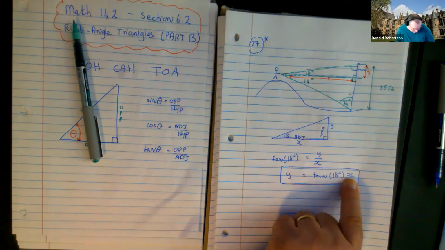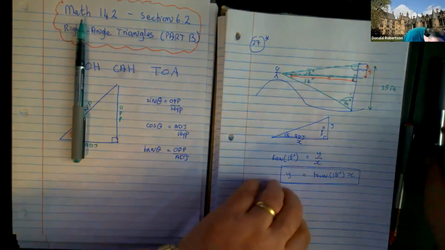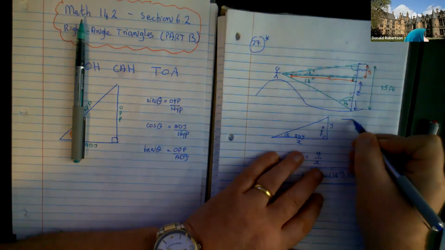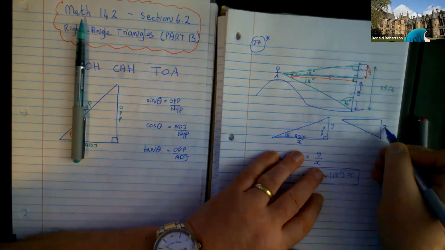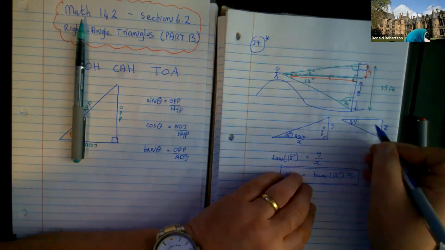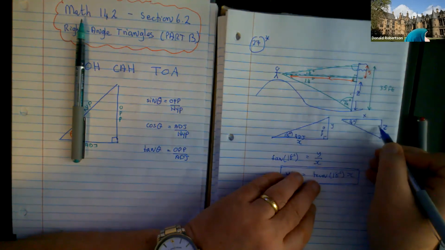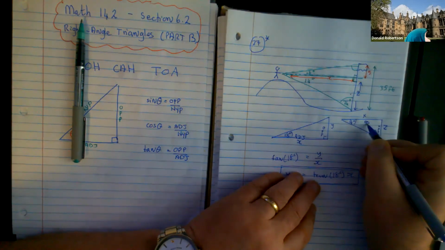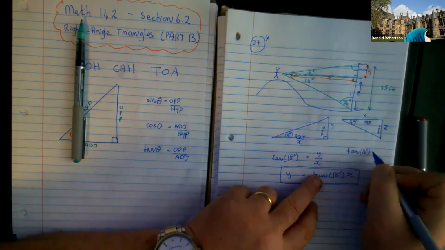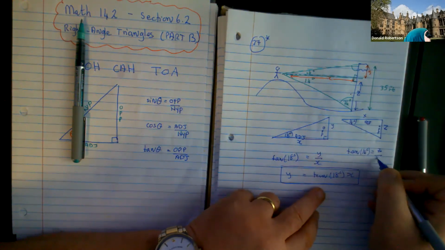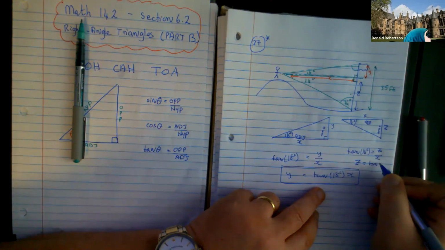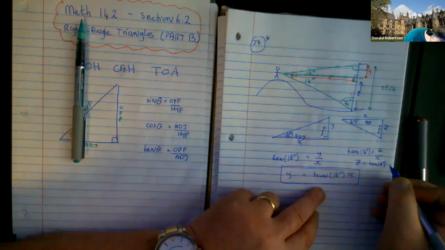Great. Now, I'm going to look at the bottom and do a similar thing. I'm going to call that Z. So I'm going to be looking at a triangle that looks something like this. 14 degrees goes here. And this is still x. So I have an opposite and I have an adjacent. And in this case, the tangent of 14 degrees is going to be z over x, and cross multiplying, z equals the tan of 14 degrees times x.